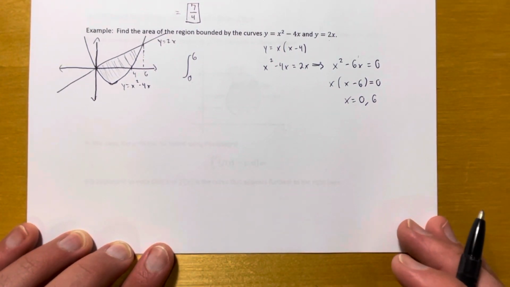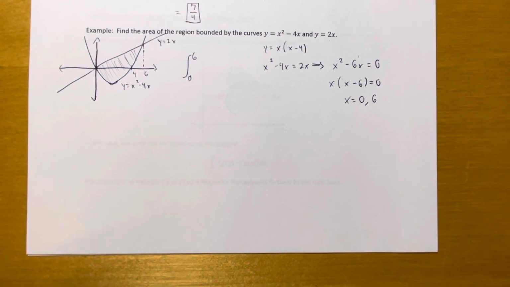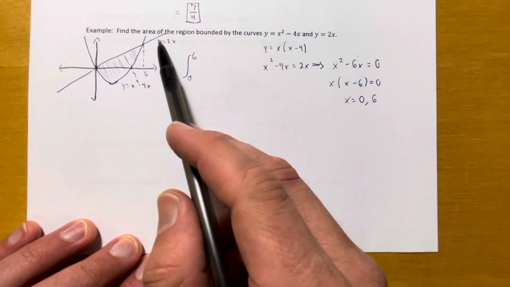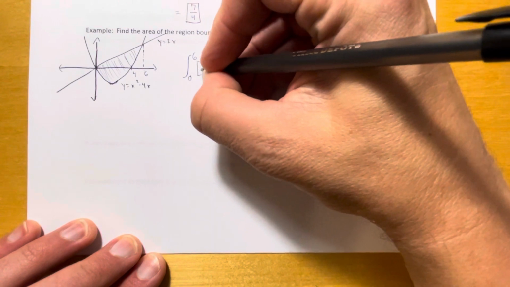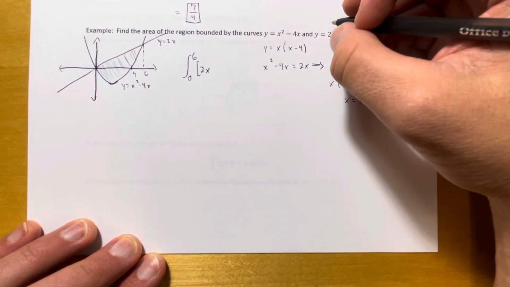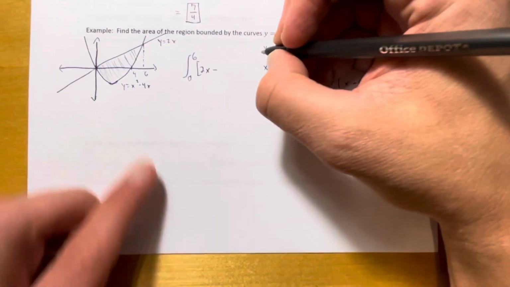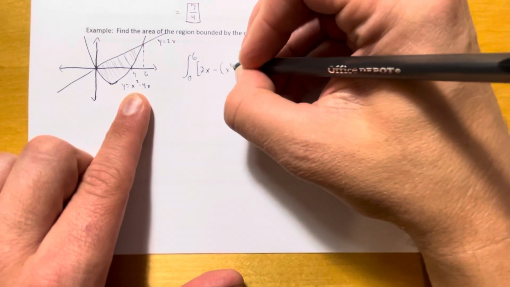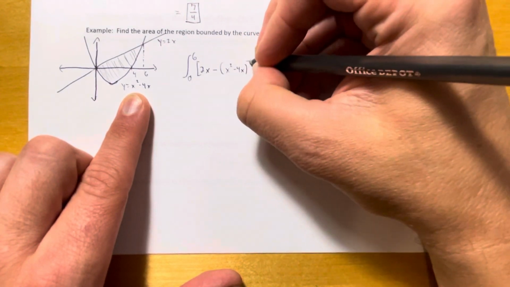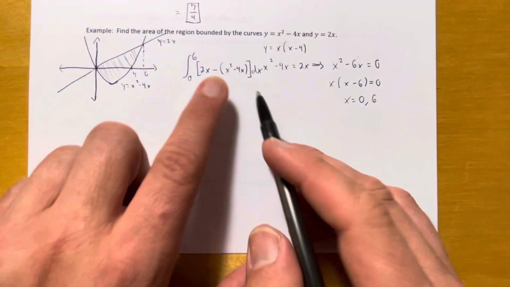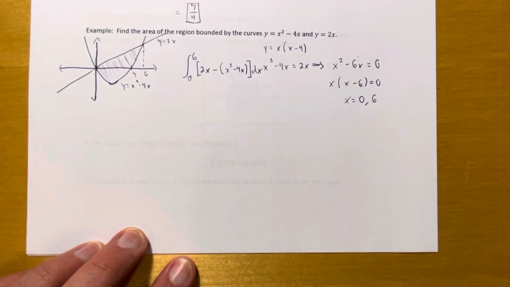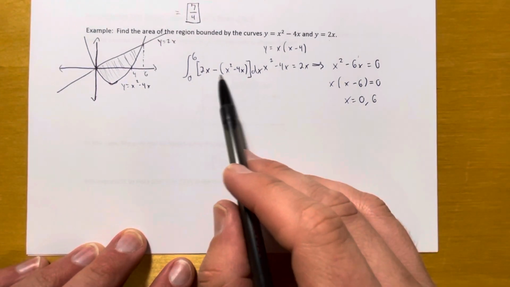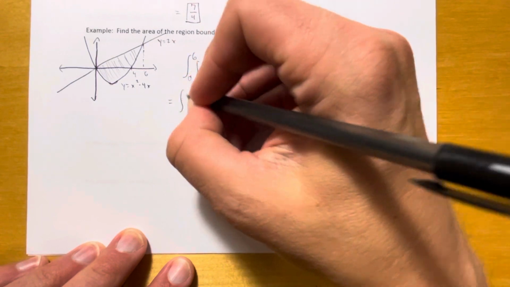Okay, now let's subtract the functions, and let's make sure we're doing that in the correct order. The high function is 2x. I want that to appear here, minus the low function, x squared minus 4x dx. Remember, parentheses around that second function is really, really important because that minus sign needs to distribute.